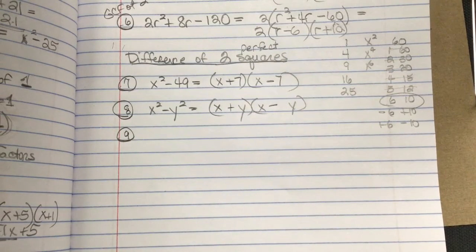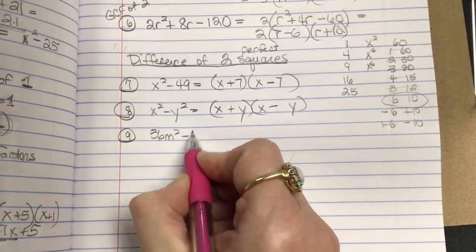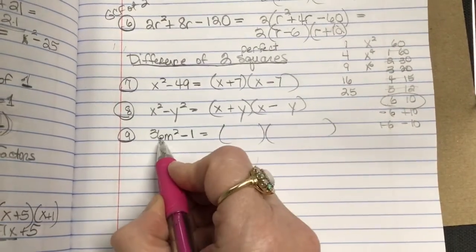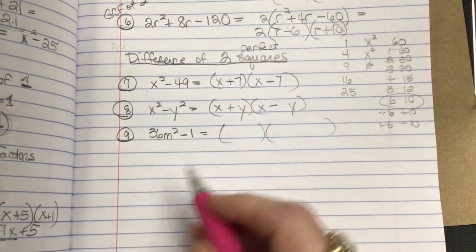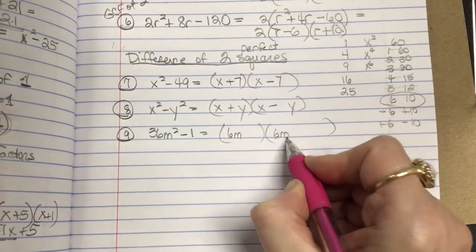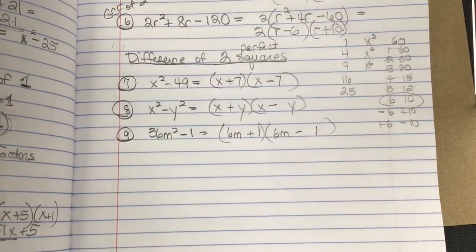Number 9, 36m squared minus 1. And that's why I added the 1 up there, because sometimes people forget that one. So they're both perfect squares. The square root of 36m squared will be 6m. And the square root of 1, I always do the plus first.